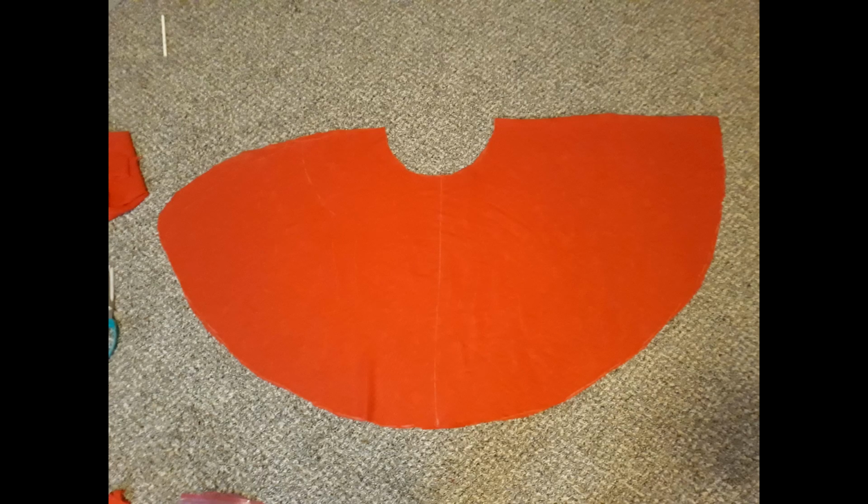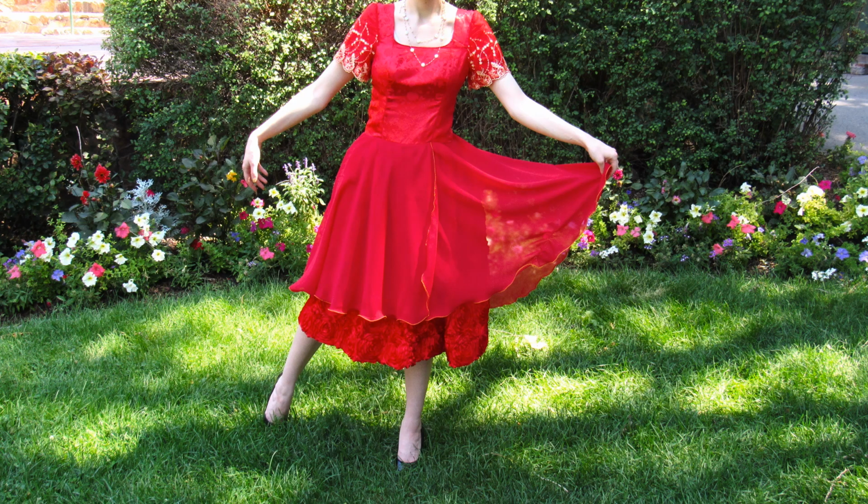So that's an advantage to fabrics that don't have a nap, is you can cut a circle skirt in a single piece, and you really shouldn't do that for a fabric that does have a nap. So there you go. Now you know the difference. Now you know what a fabric nap is. Hope you had fun. Hope you learned something, and I'll see you later.